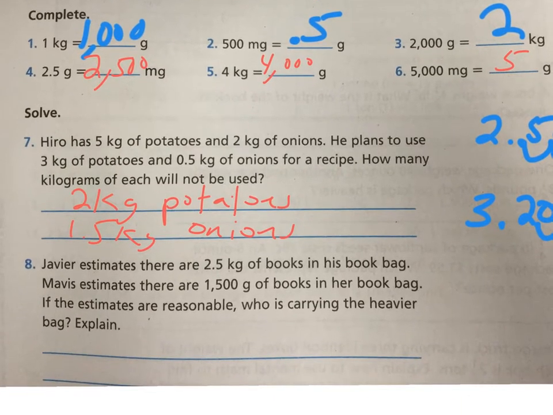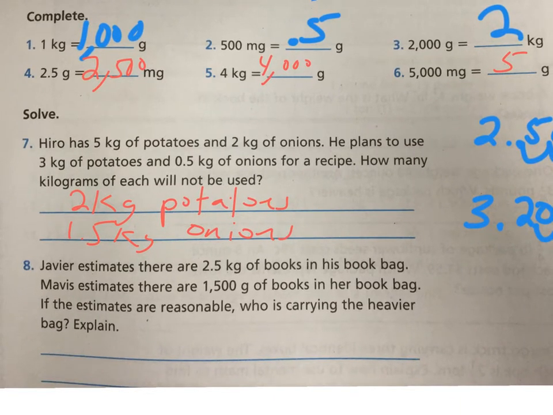Okay. Number 8. The question is, who's carrying the heavier bag? And the answer would be, how do you say that? You say that, Javier. Javier and Mavis. Javier is carrying the heavier bag when you compare them. All right. Now let's look at the next page.